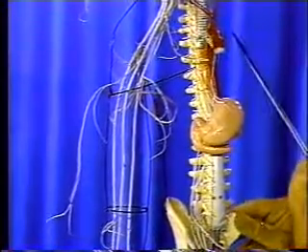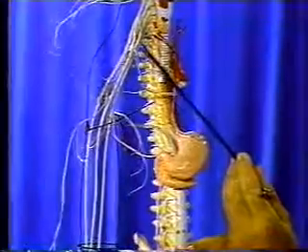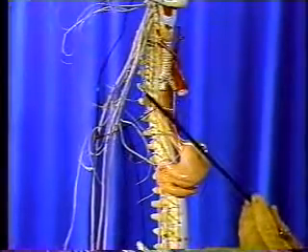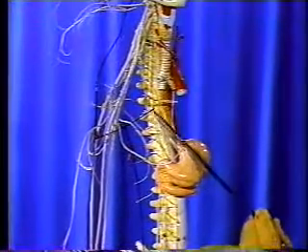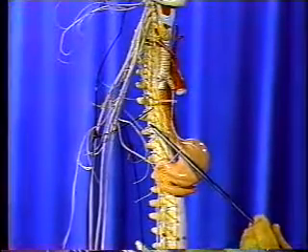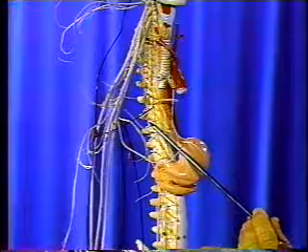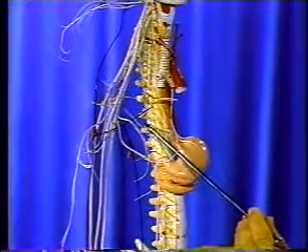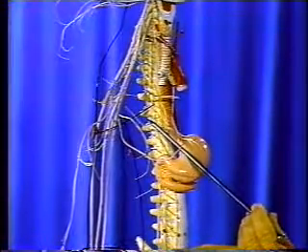In the thoracic area of the vertebral column, the spinal nerves which exit there do not form a plexus, but they innervate at their own level the intercostal muscles and the skin in that area of the body.